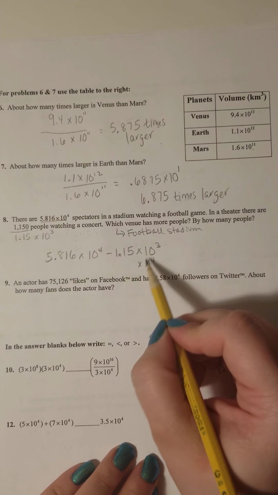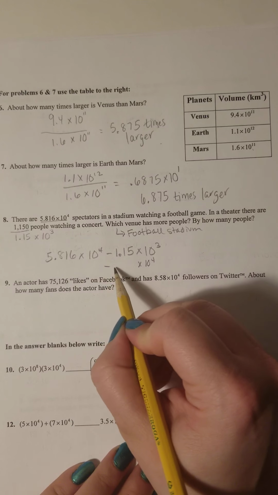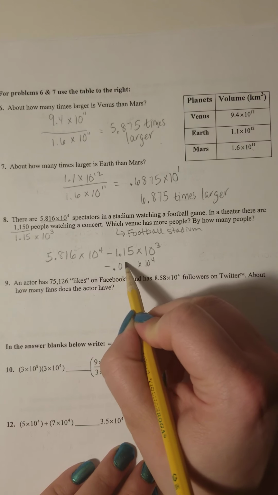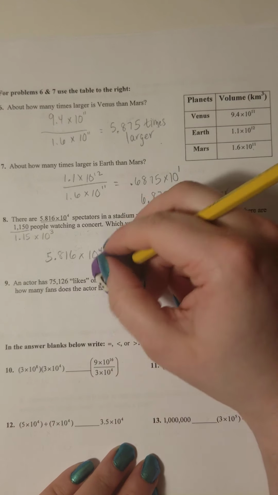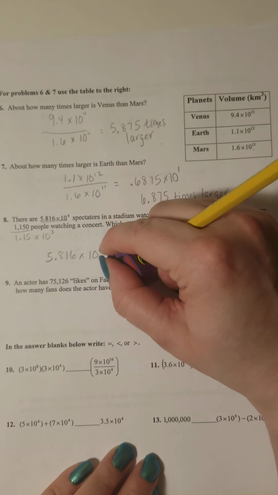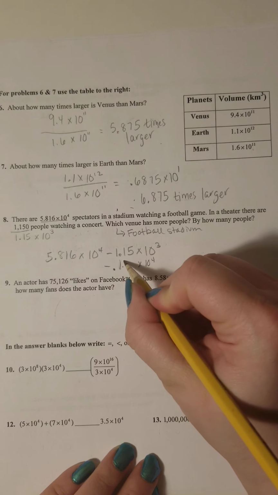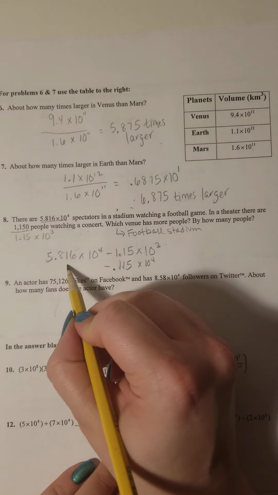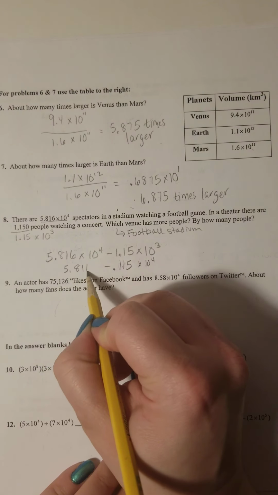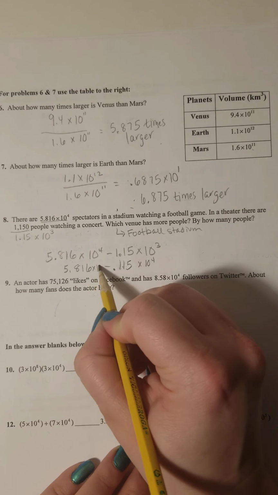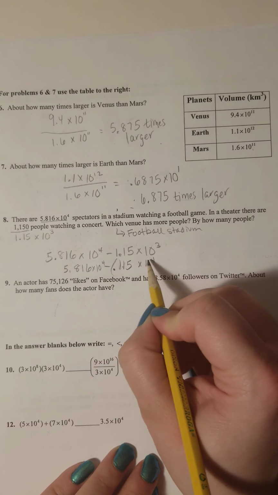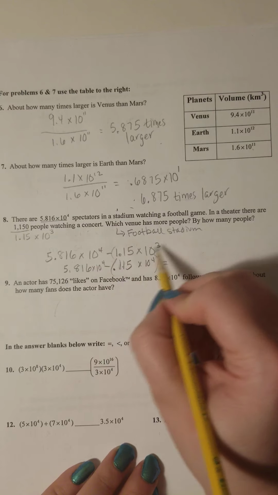If I make this number bigger, that means that this one has to become smaller. So this would become smaller by 1. So if I take 5.816 times 10 to the 4th, and I subtract this, what is that equal to?